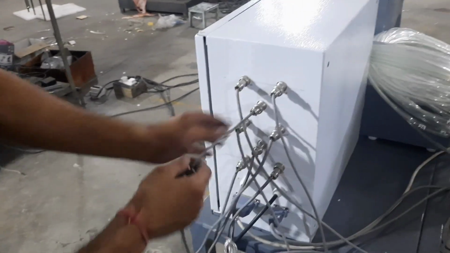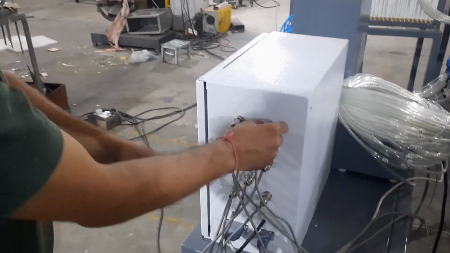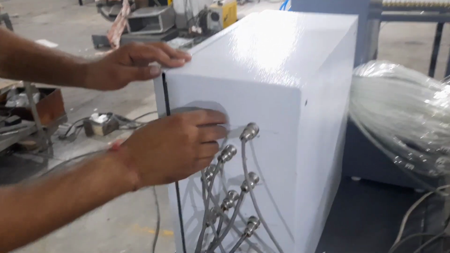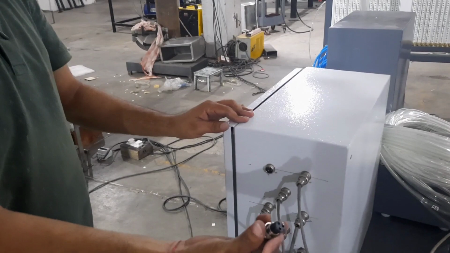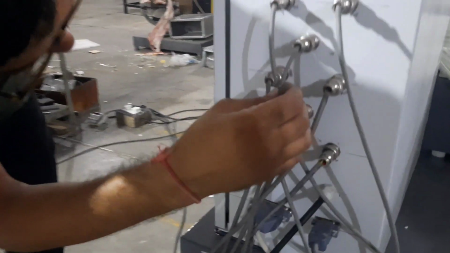Apart from that, all the connectors should be ready. This one connector is for the pressure transmitter that is calibrated in meters per second. This is the connector for the pressure transmitter that is calibrated in pascals. This one is the connector for the encoder, which gives you the angle.